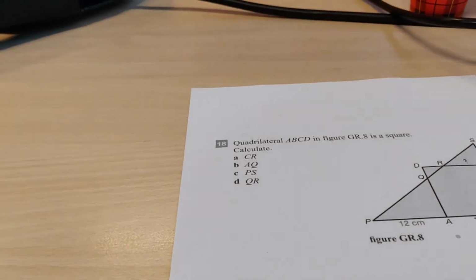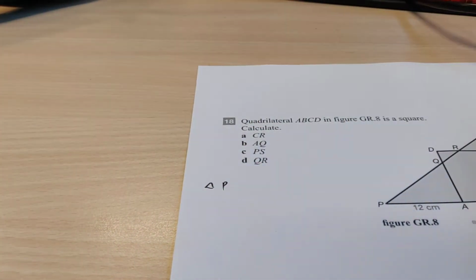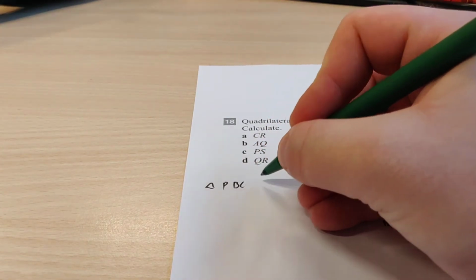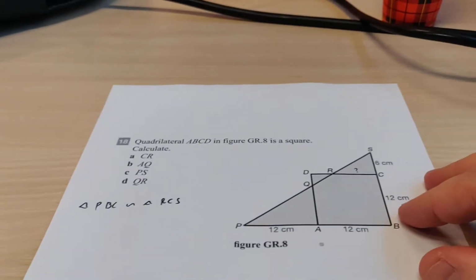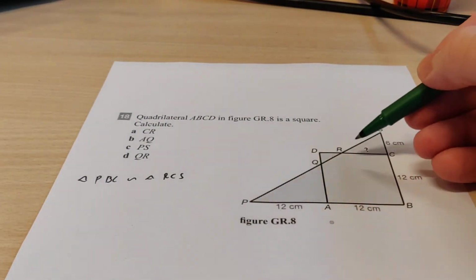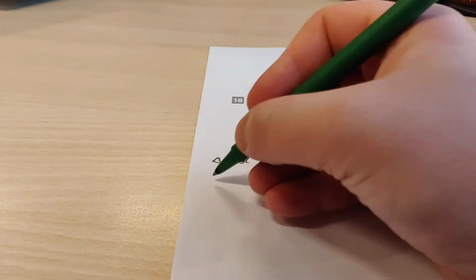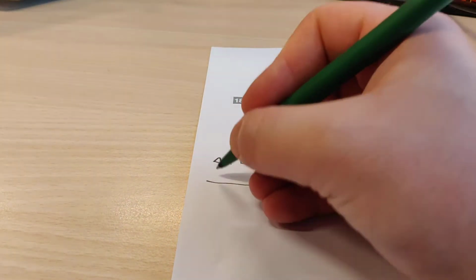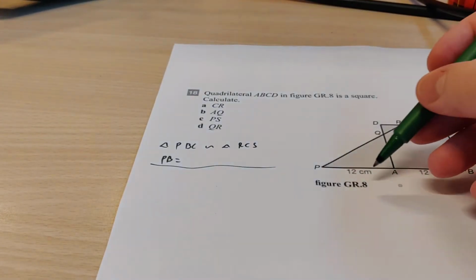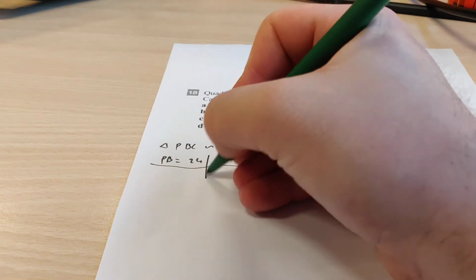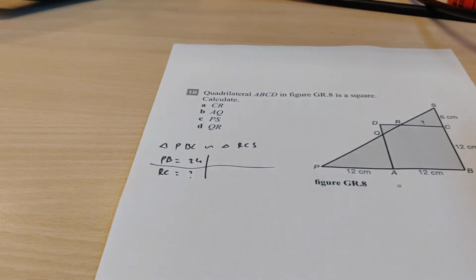So to solve exercise A, we're going to say that triangle PBS, the big one, is similar to triangle RCS. Then we're going to make a ratio table, because for all of these exercises you have to make a ratio table. Here we have PB, and PB is 12 and 12 together, so that's 24. And then RC is the one that we want to know, so we don't know it yet.